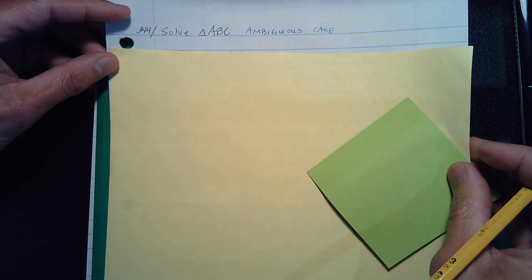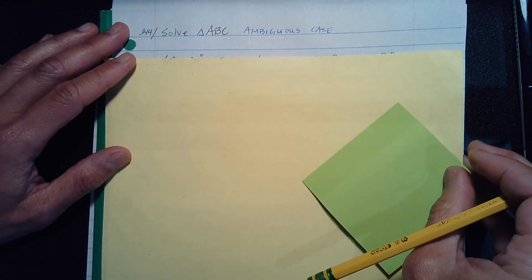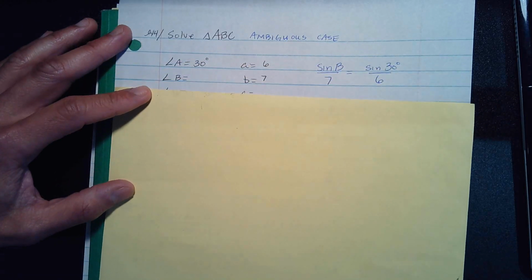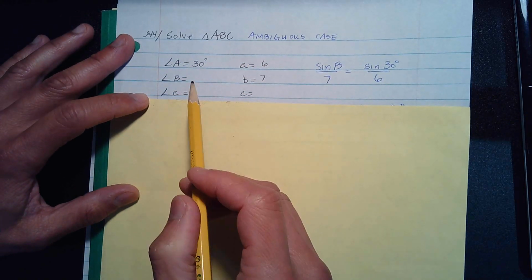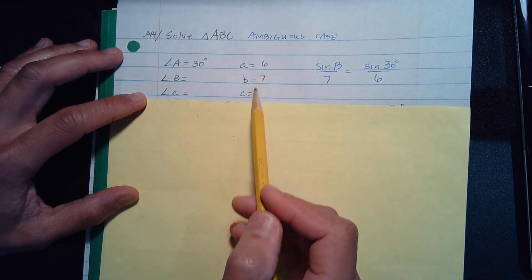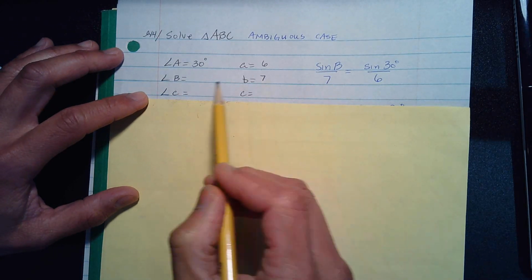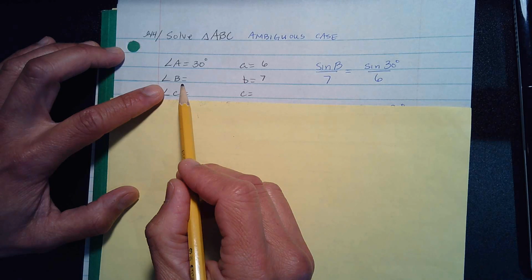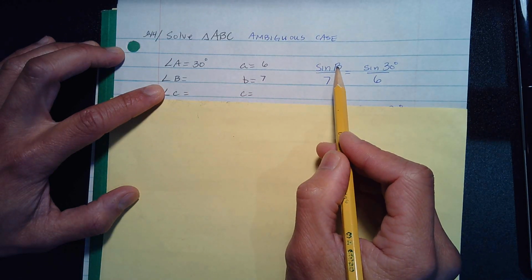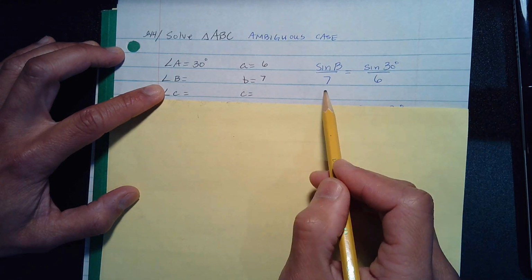Last example. The last example is the ambiguous case, meaning you're going to have two possible triangles. So let's start off with what they gave us. They gave us an angle and two sides. So again, since I want angle B, I'm going to put the angles in the numerators, the sides in the denominators.